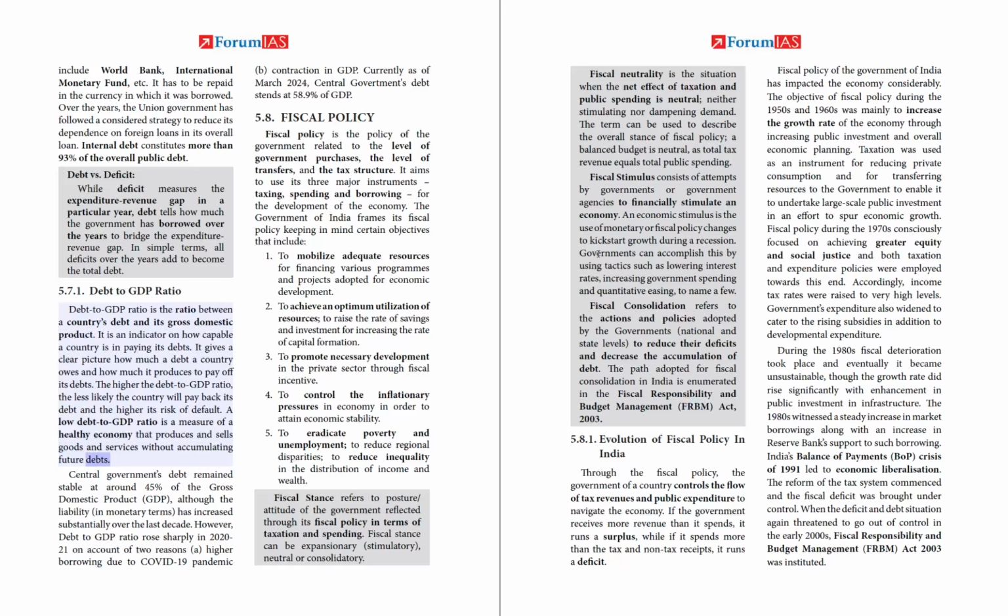without accumulating future debts. Central government's debt remained stable at around 45% of the gross domestic product, GDP, although the liability, in monetary terms, has increased substantially over the last decade. However, debt to GDP ratio rose sharply in 2020-21 on account of two reasons: A. Higher borrowing due to the COVID-19 pandemic. B. Contraction in GDP. Currently, as of March 2024, central government's debt stands at 58.9% of GDP.